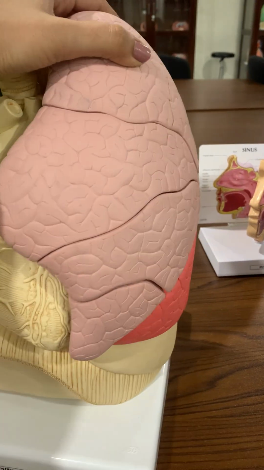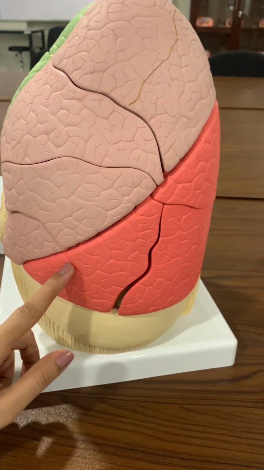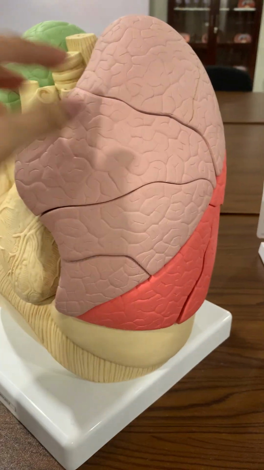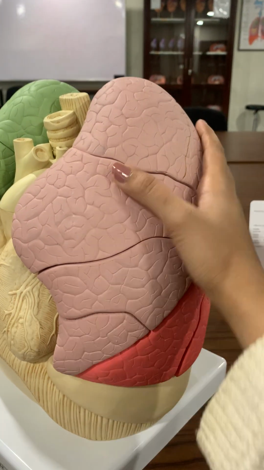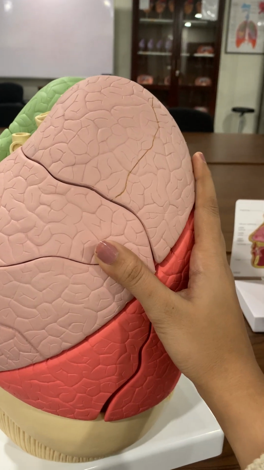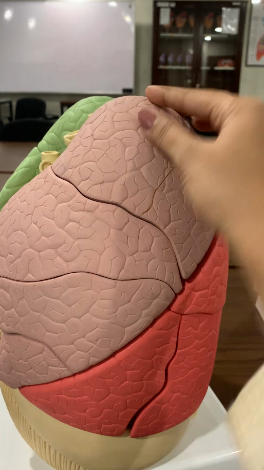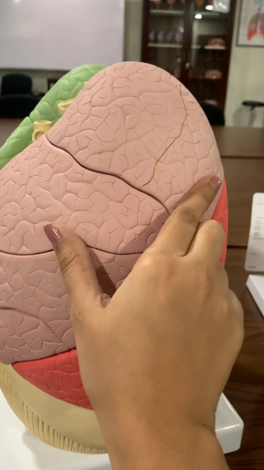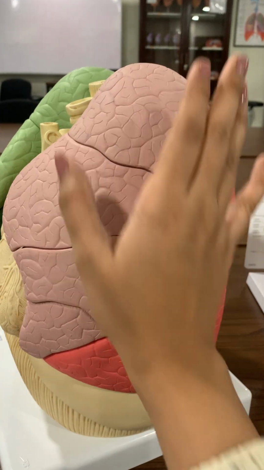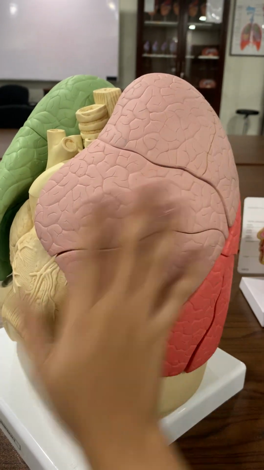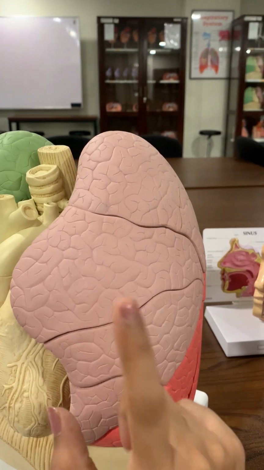Moving on to the left lung. When we talk about the left lung, we only have one fissure, which is the oblique fissure. When we talk about the upper lobe of the left lung, you can see that we have an apico-posterior segment. This is basically a fusion of 2 segments, the apical and the posterior, which are found separately in the right lung. Then we have the anterior segment, which faces the anterior chest wall.